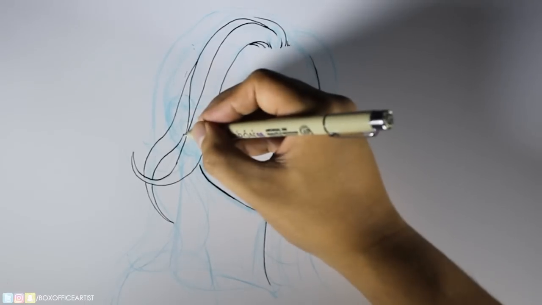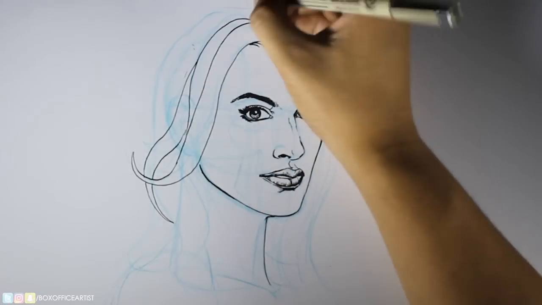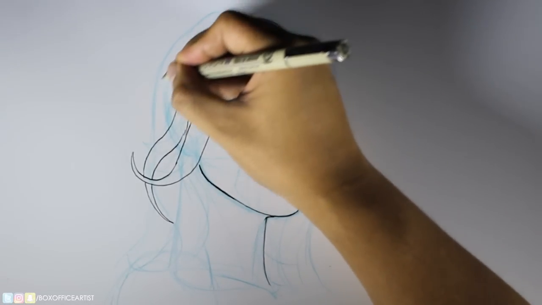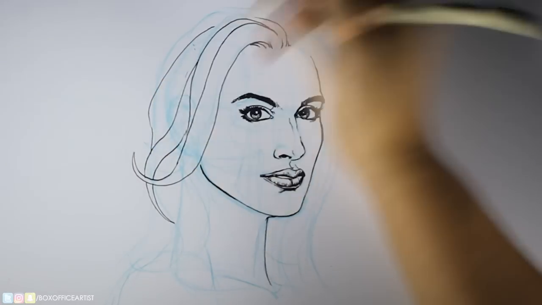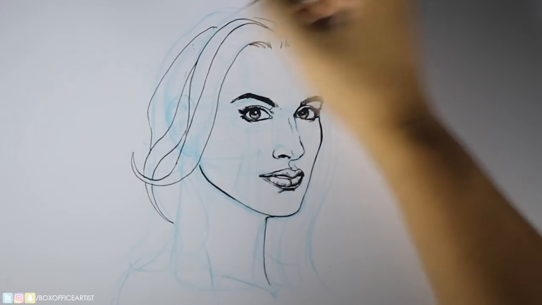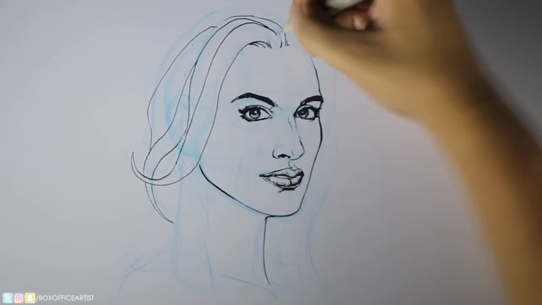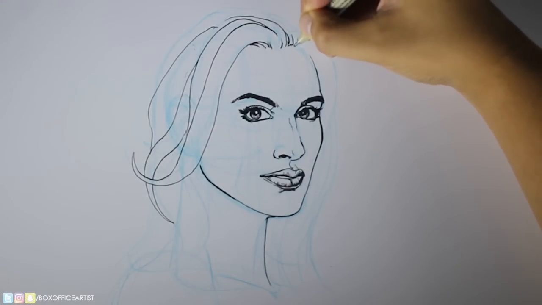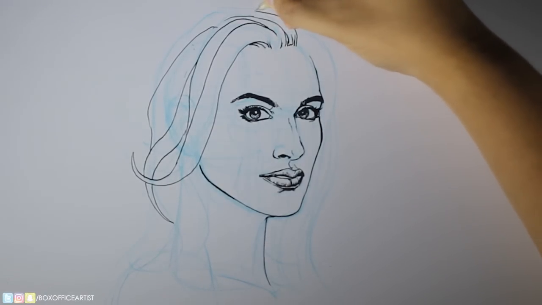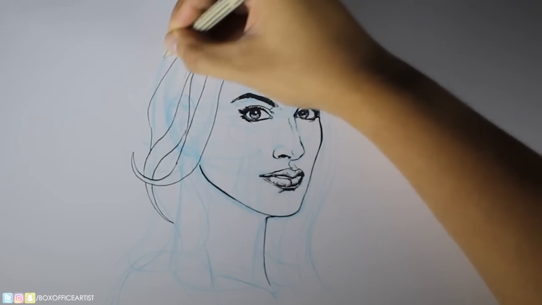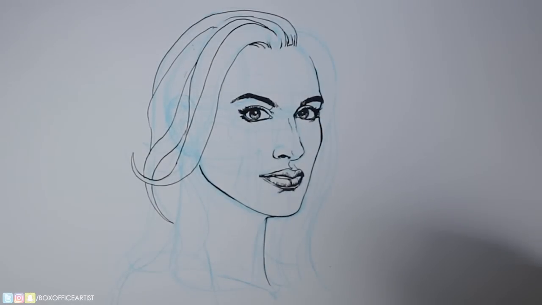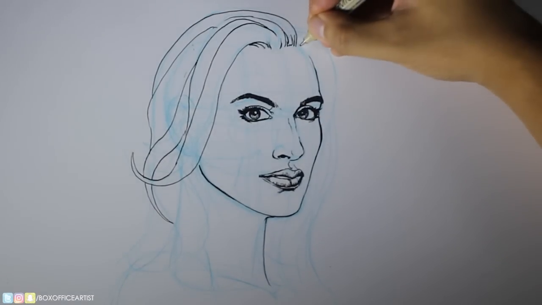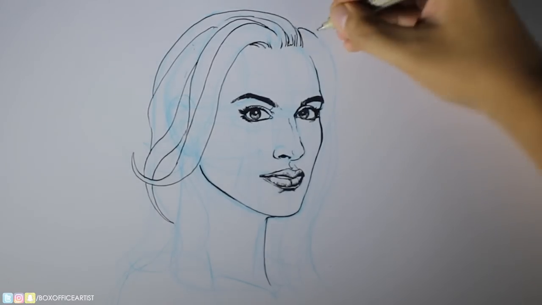So as you can see, I decided just to pretty much completely cover that ear. And I'm having the hair kind of wrap around here like this. Alright, like that. And I'm going to draw the other side here.